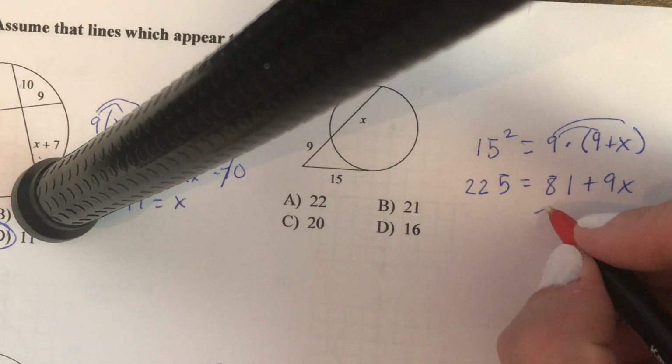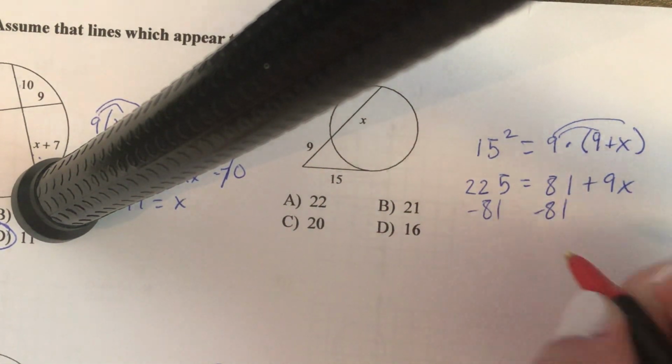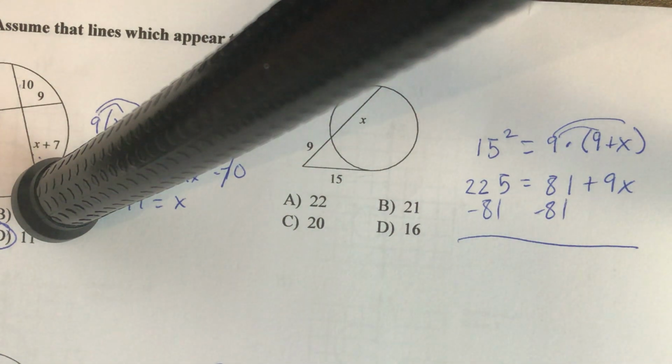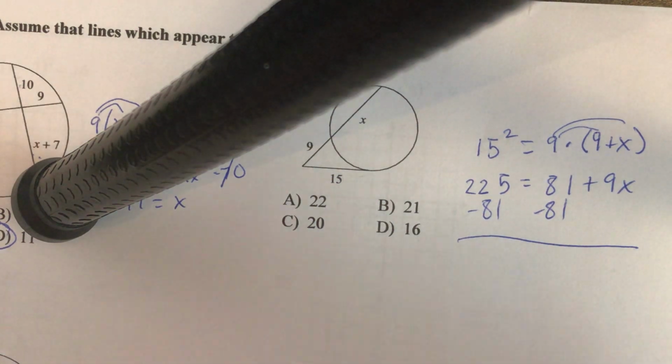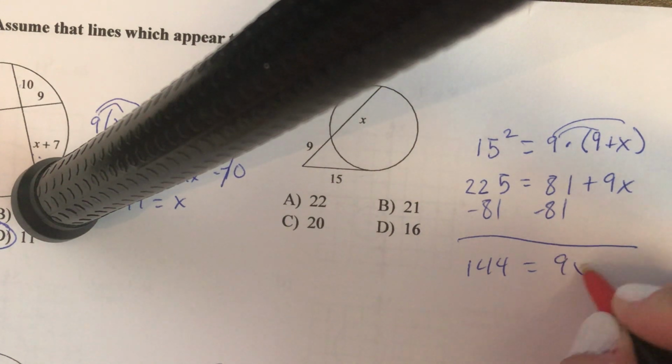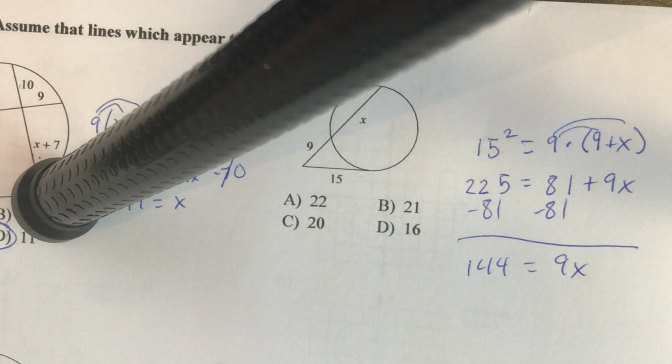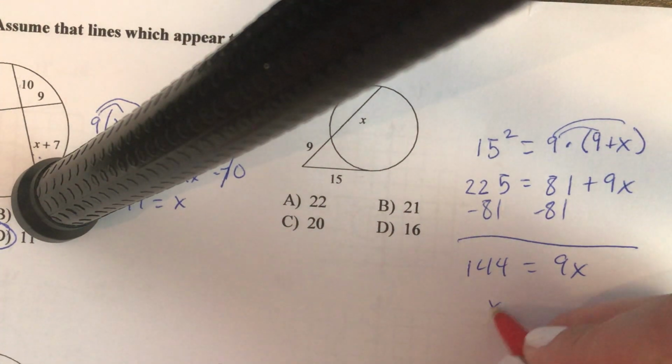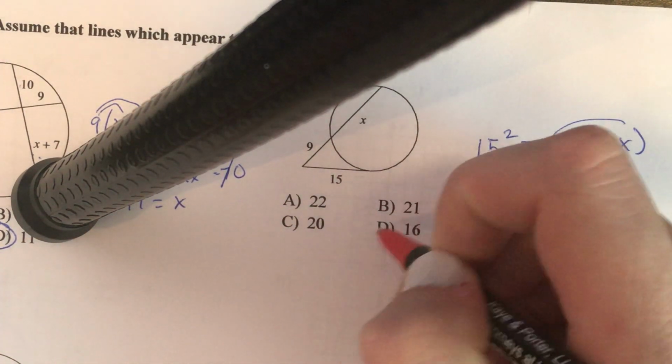Okay, then from there, we're going to subtract 81. Okay, and so that's equal to 144 equals 9x. I'm going to divide that by 9. And we get 16. Okay, so that's D.